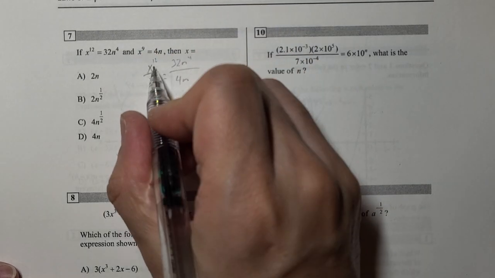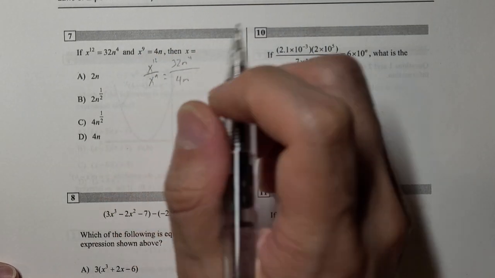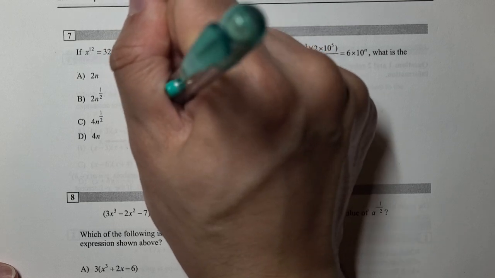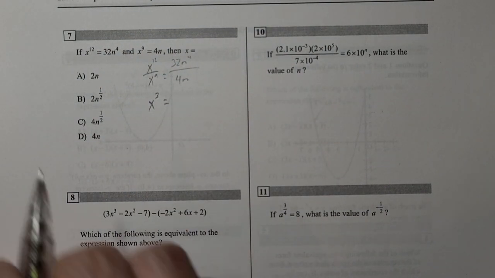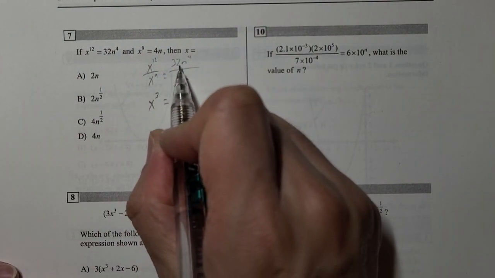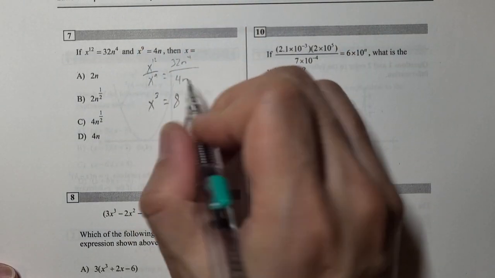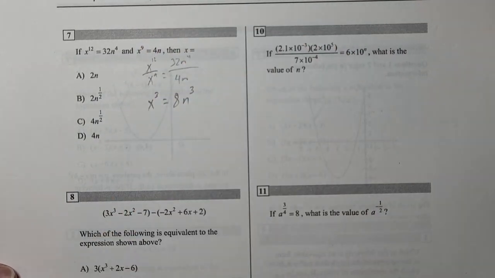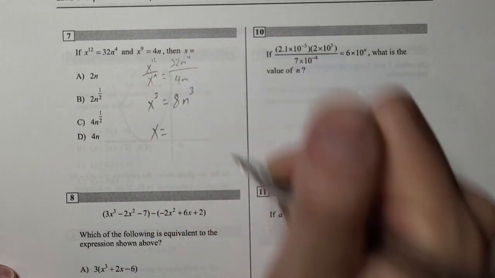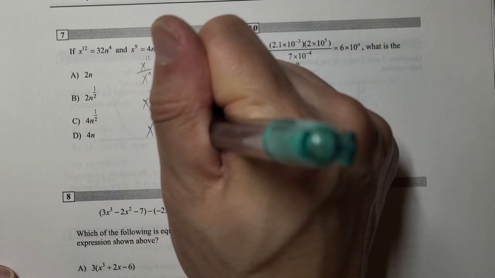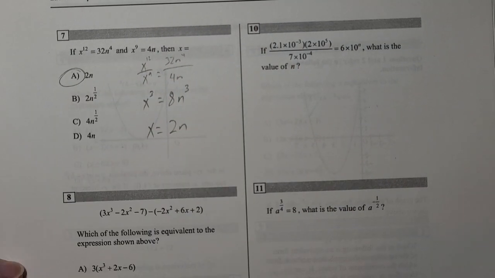Okay? What's x to the 12th divided by x to the 9? That's x to the 12 minus 9, which means it's x cubed. Okay? Let me go back to the pen after this problem. Now let's simplify this side. 32 divided by 4 is 8. N to the 4th divided by n, that's n cubed. So x, if we cube root both sides, what's cube root of 8? That is 2. Cube root of n cubed is n. Answer is A.